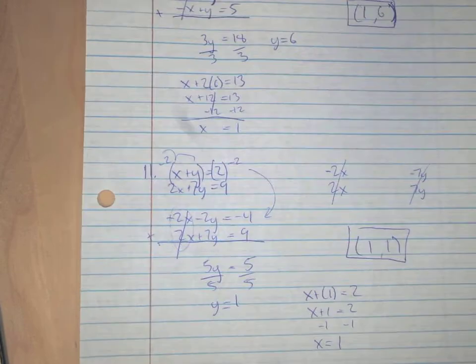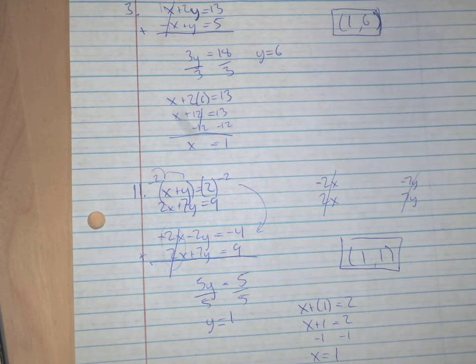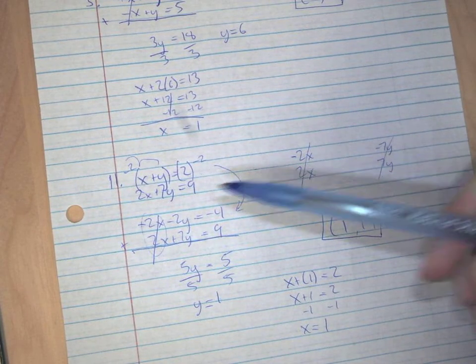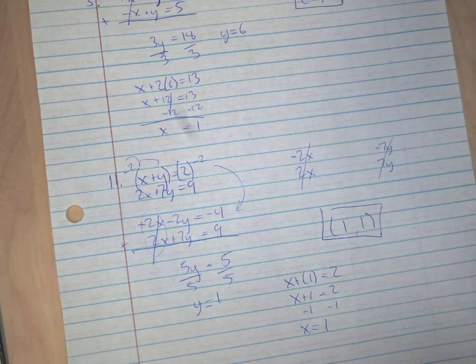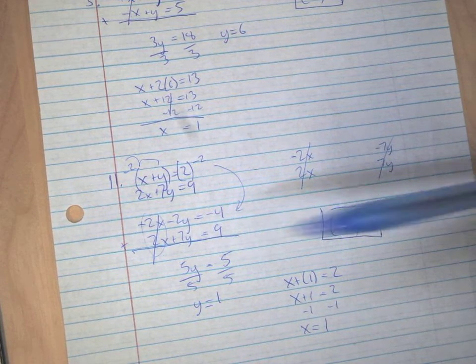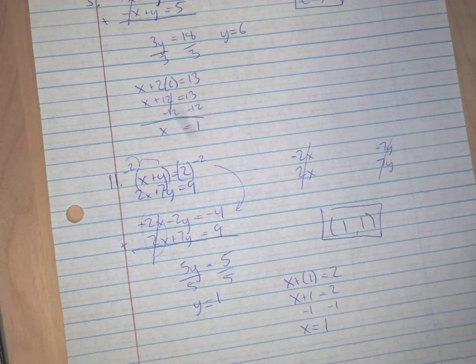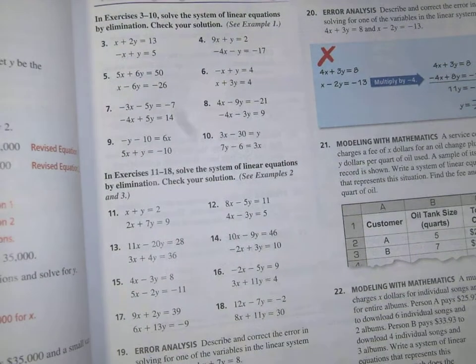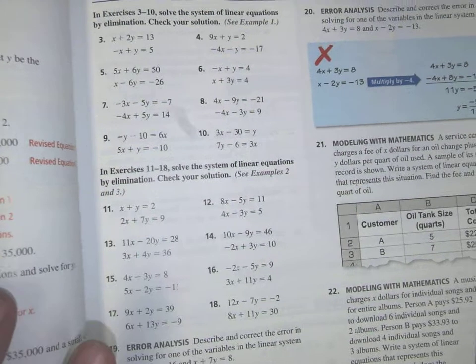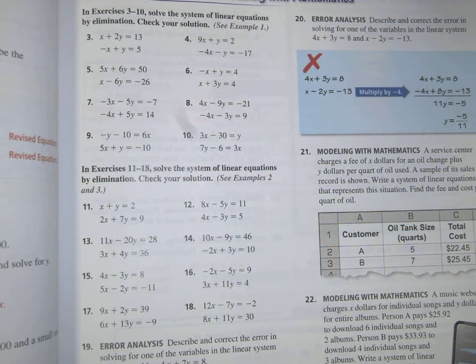And there you go. So you can eliminate the x's, or you can eliminate the y's. It's up to you. I could have just as easily multiplied the top equation by negative 7 and gotten the y's to eliminate. So you're going to have to make some choices here. And sometimes it'll be easier or more obvious to eliminate the x's than it is the y's, or vice versa.